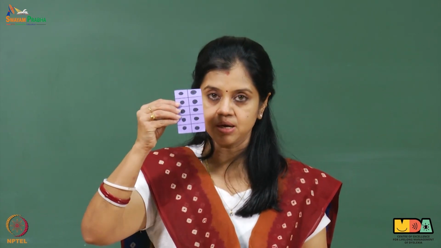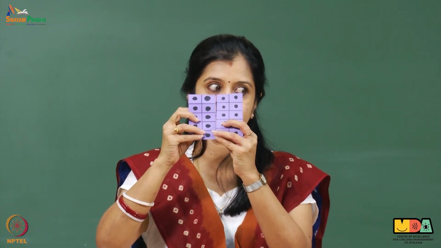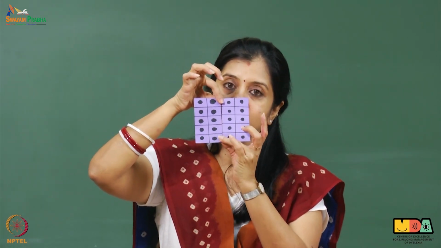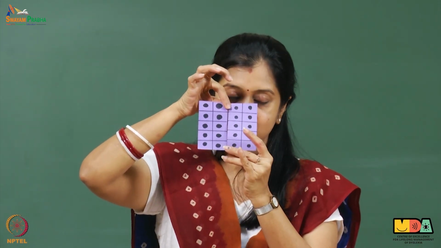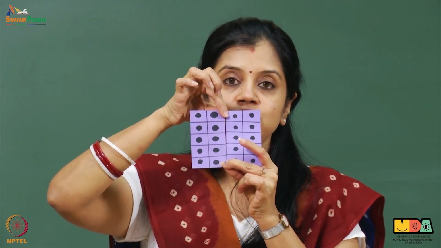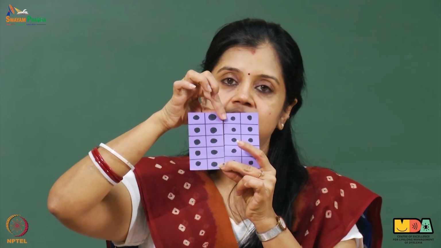So, let us see what happens when I add two even numbers. One even number added to another even number. So, what do I get in the end? How is the card? The card is even and nice. Yes, when we add one even number to another even number, we get an even number.